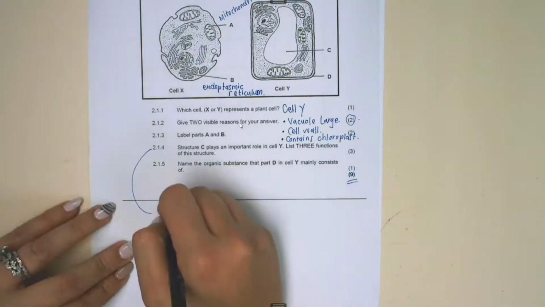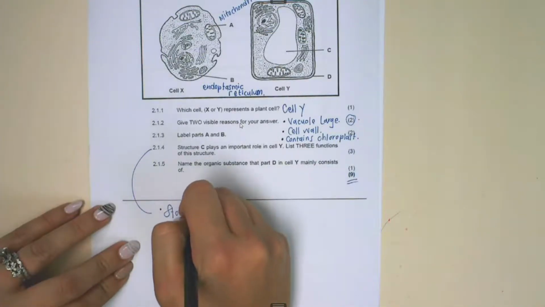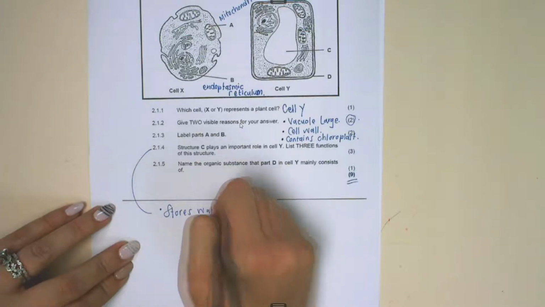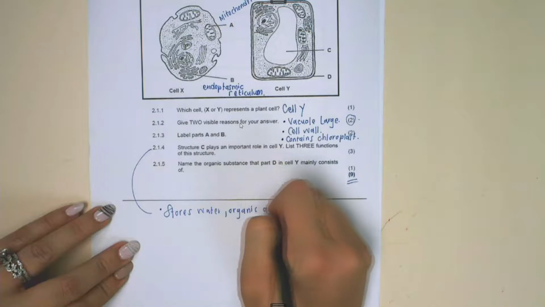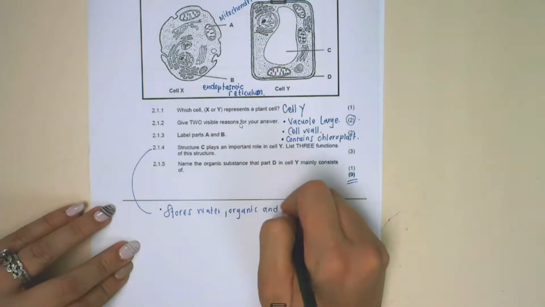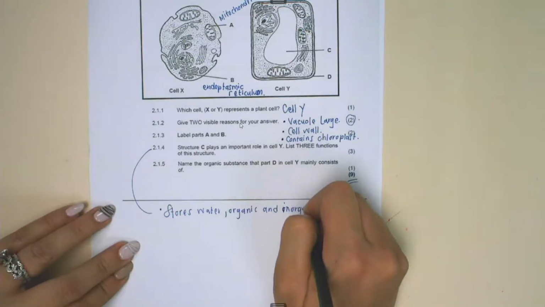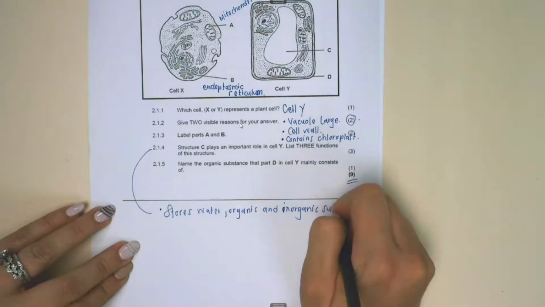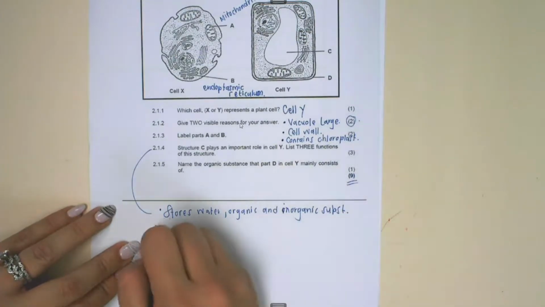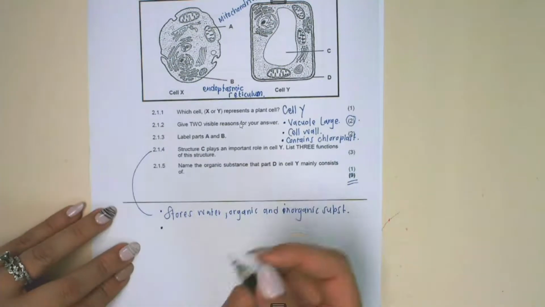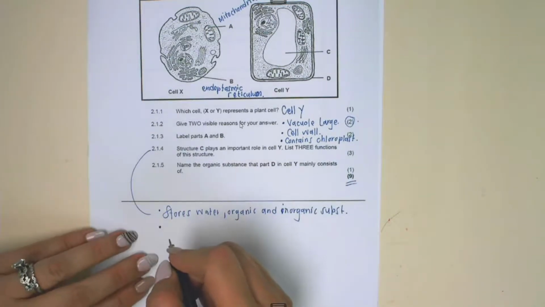Firstly, you would agree that it stores water. It also stores organic and inorganic substances.